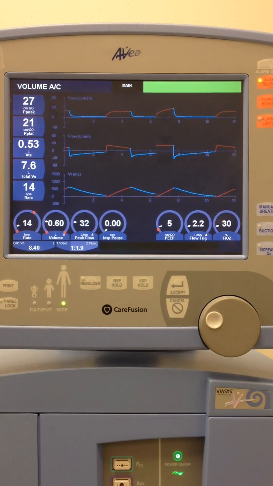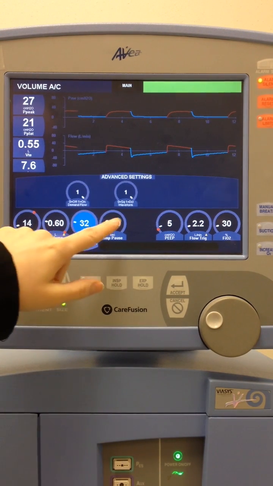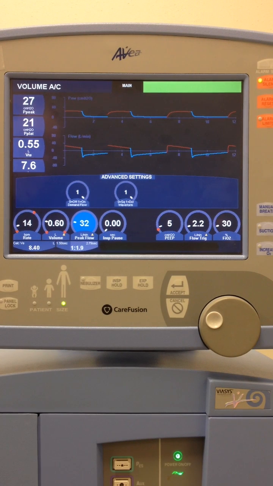Okay, so let's go ahead and change our waveform. We're going to change from decelerating, which is what we are on. That's the most common. We're going to change it back to a square waveform. So why would we change to a square waveform?